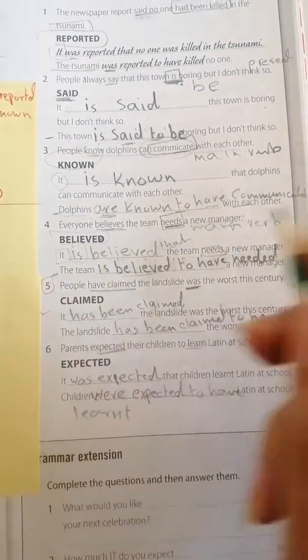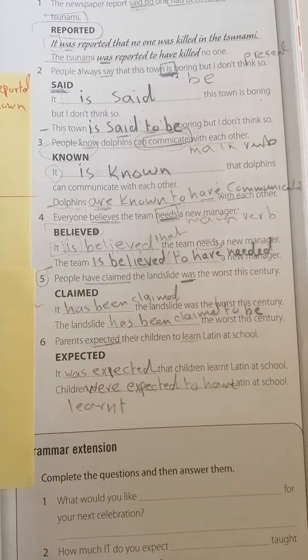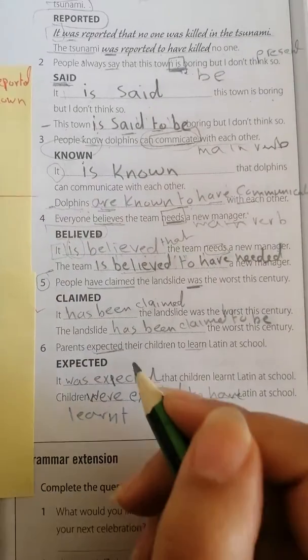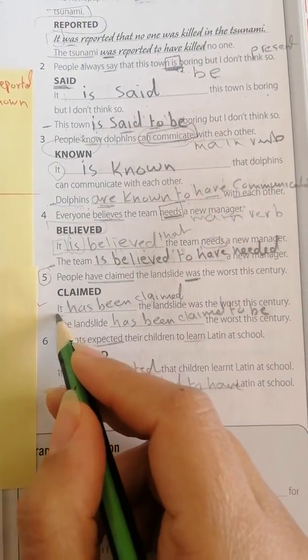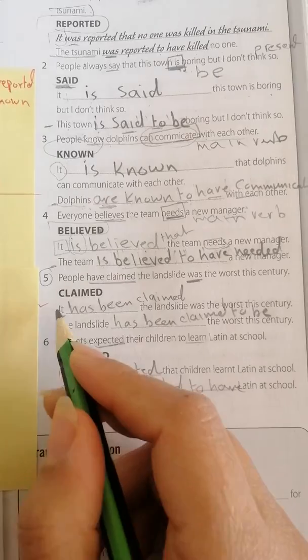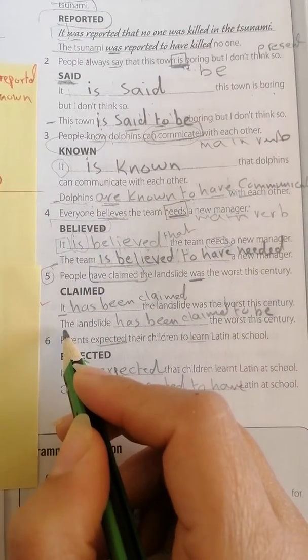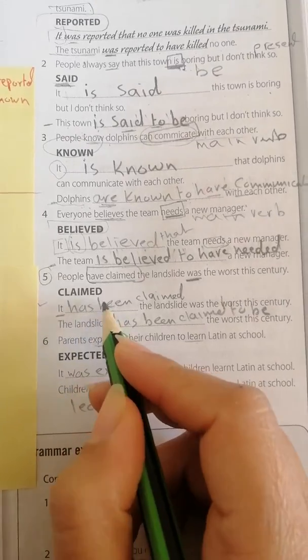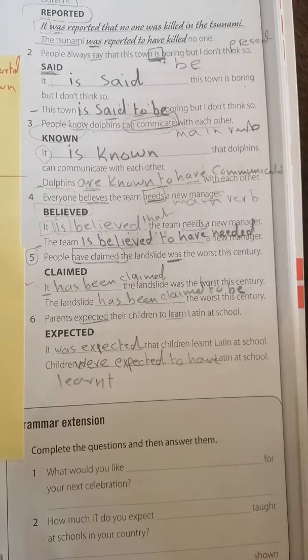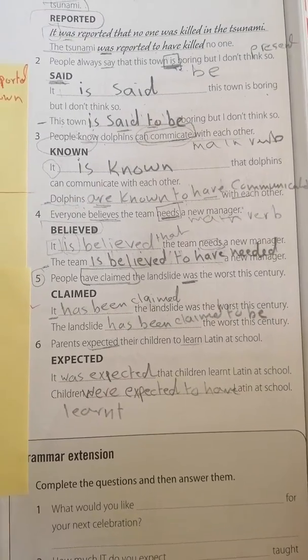Number 5, people have claimed the landslide was the worst this century. I want to use the it rule. So it. Why did I use has been? Because here they used present perfect. Have claimed. It has been, and verb 3 of claim, claimed. It has been claimed the landslide was the worst this century.